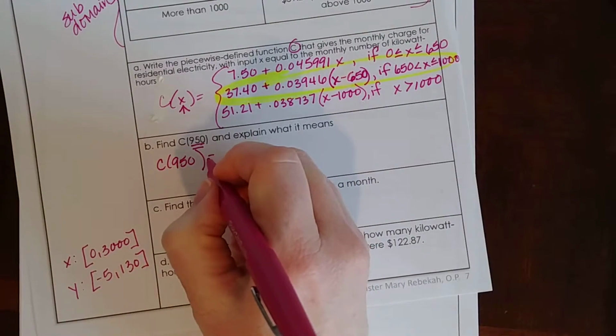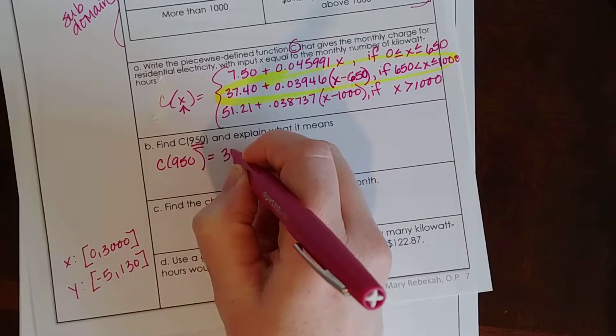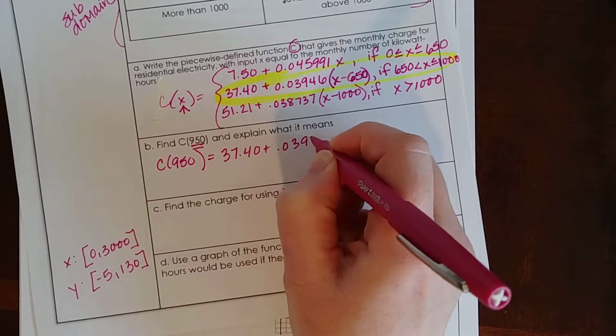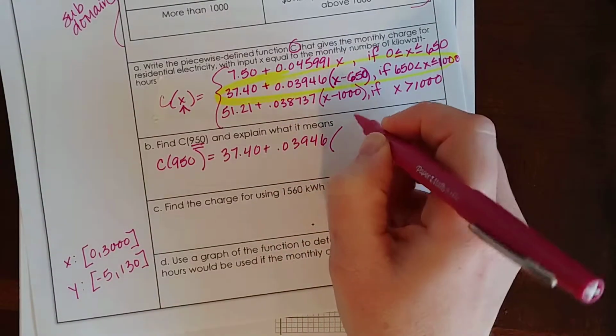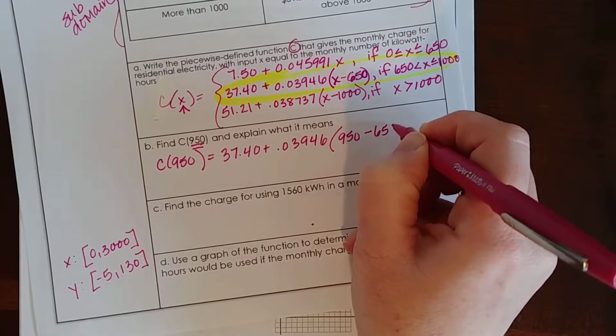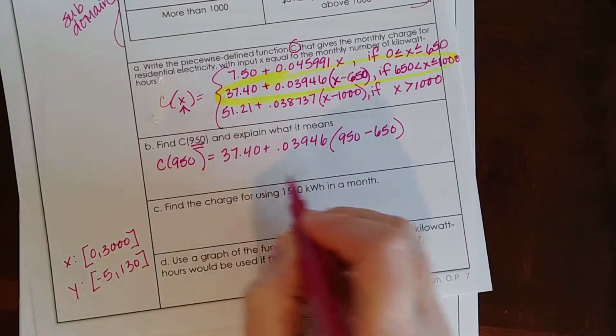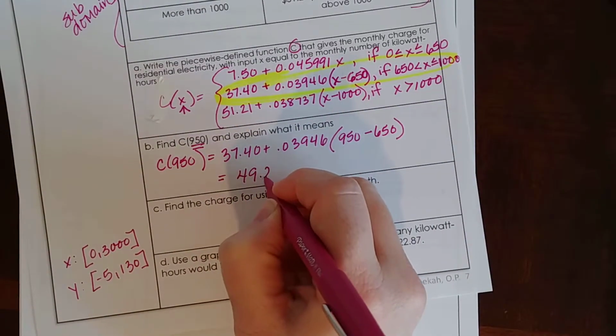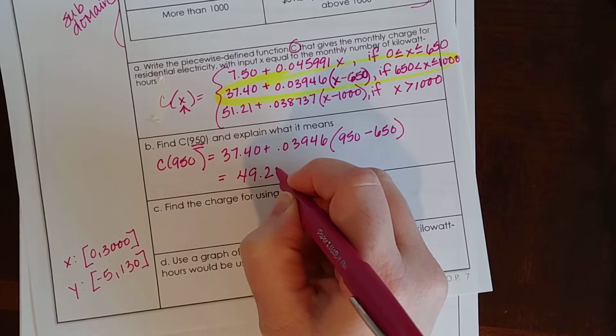So I'm going to plug in 950 to the middle piece, 37.40 plus 0.03946 times 950 minus 650. And if I were to calculate that, I would get 49.2.